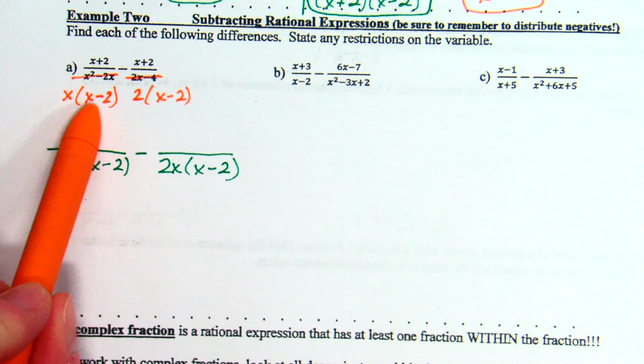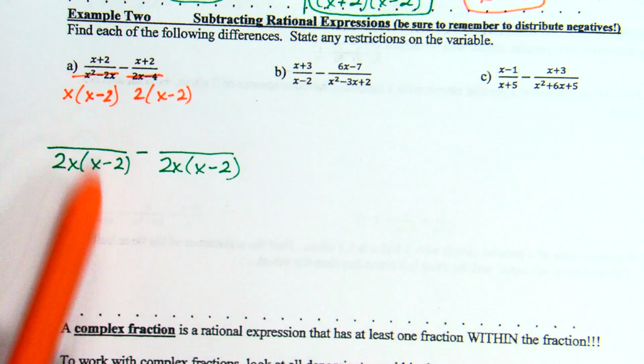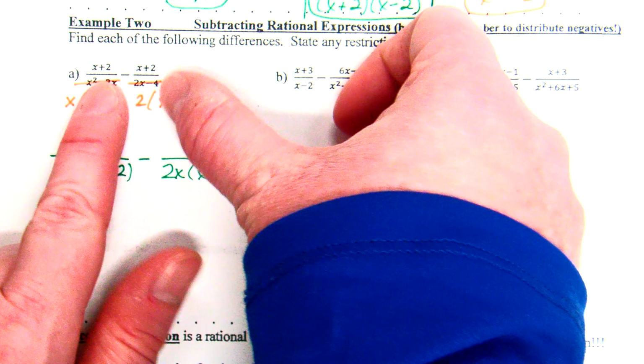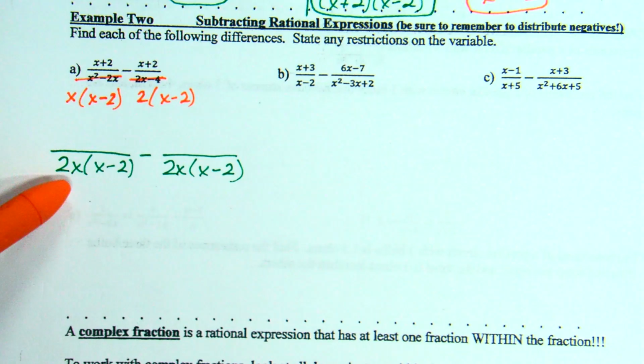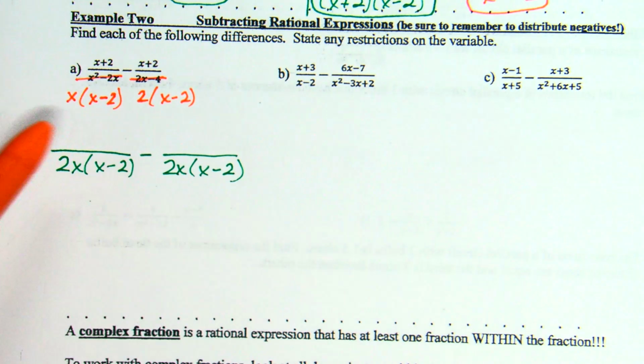X minus 2. So, to represent that x minus 2 in common, a single x minus 2 goes in my common denominator. Now, once those x minus 2's are gone, what's the leftovers? An x and a 2. And x times 2 is better said as 2x. So we made our common denominator 2x, x minus 2.